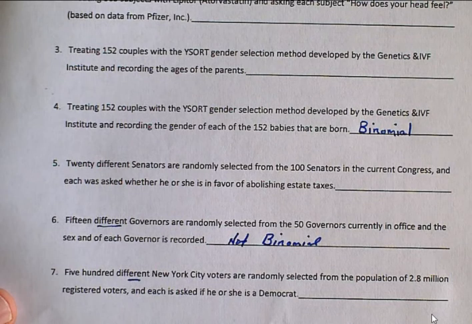In this example, my sample that I'm choosing is so small out of that 2.8 million that it would not matter whether I replaced it or not. The probability of success would virtually stay the same because the sample is so small relative to my population.